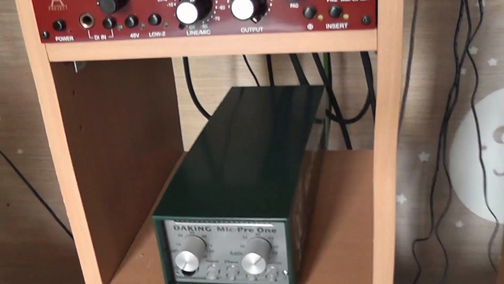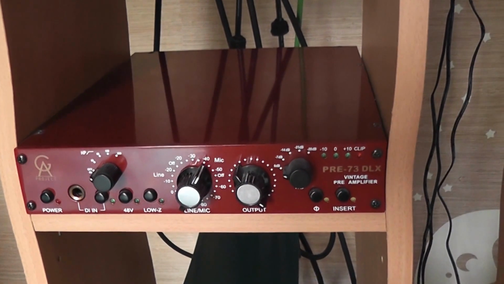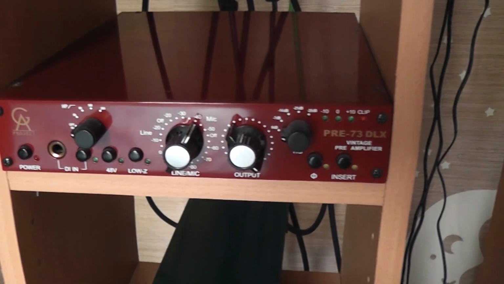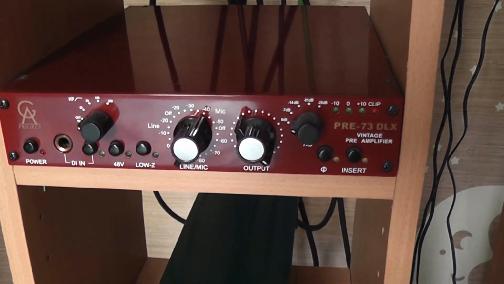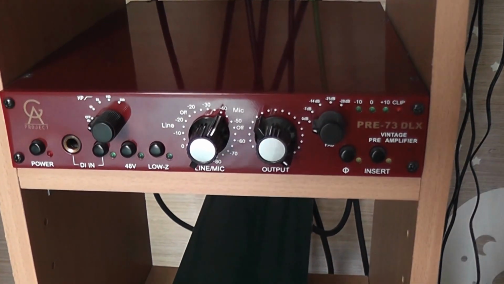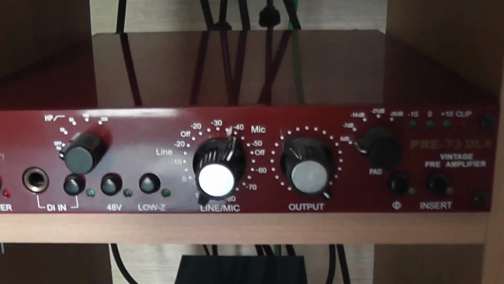Well, if you don't have one on your microphone, what could you do? Well, some preamplifiers have high-pass filters on them, and that's the next best case. So I'll show you the high-pass filters on my two external preamps. As I've shown you in some of my other videos, I have two external preamps. One is the Golden Age Project, or GAP as many people say, Pre-73 DLX. Well, where is the high-pass filter?